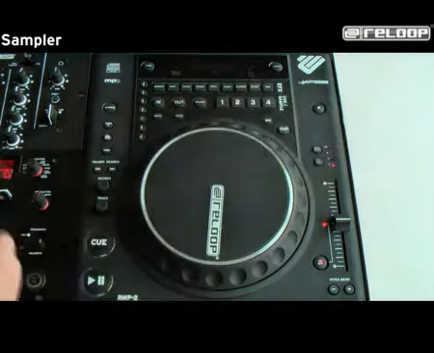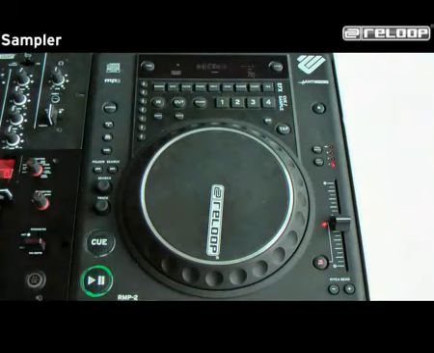In order to load the stored cue points or samples of a CD, you have to push the memory button before inserting the CD. As soon as a recall is shown in the display, the CD can be inserted and the saved cue points and samples will be loaded.